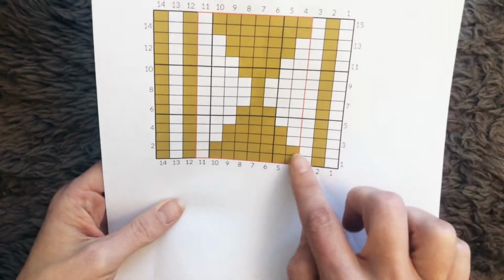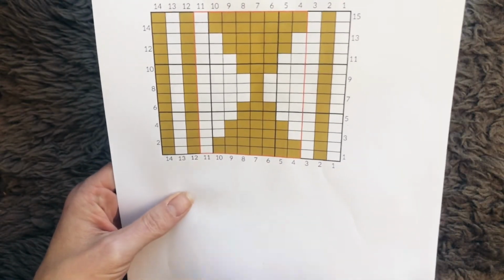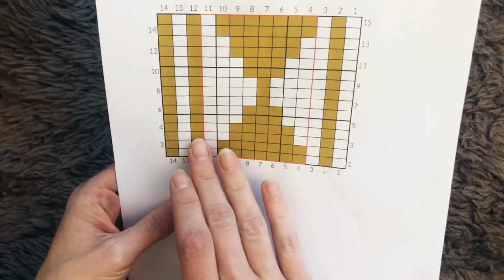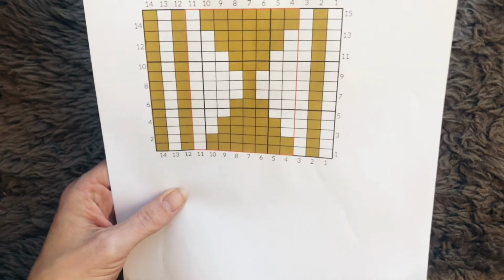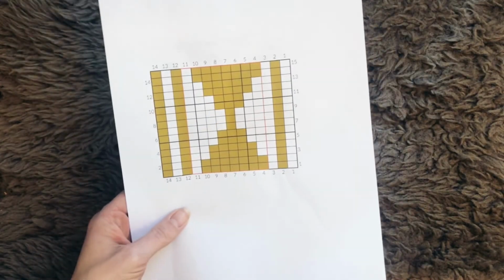So this is often found in things like steeking. It can provide your steeking panel because you don't want that worked obviously all the way through your work. You only want that in that one spot. So that's how you read knitting charts.